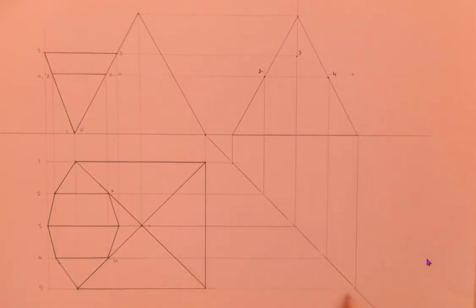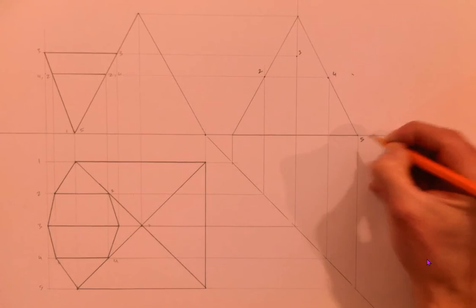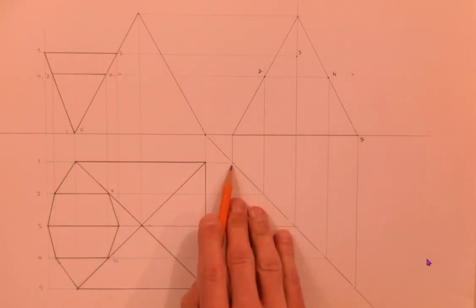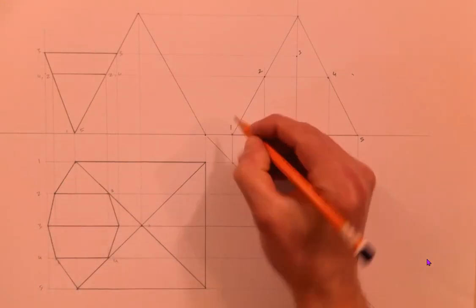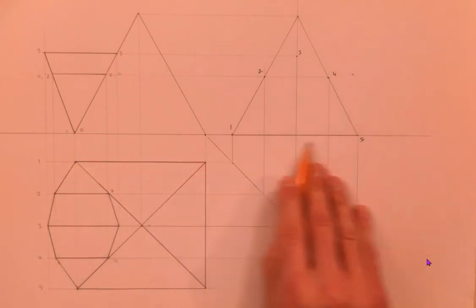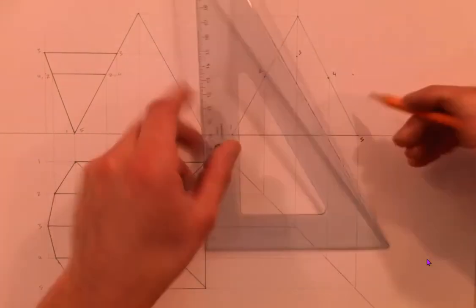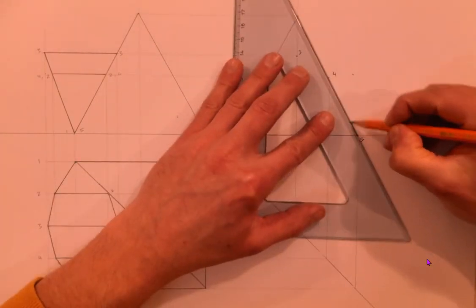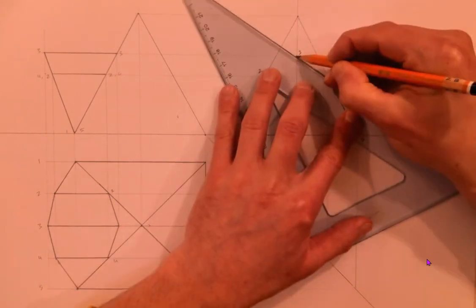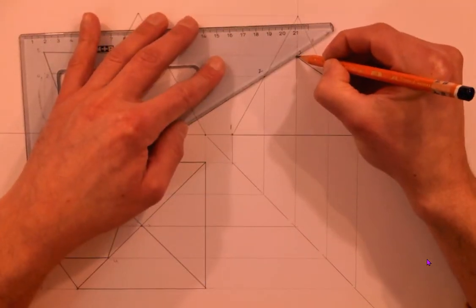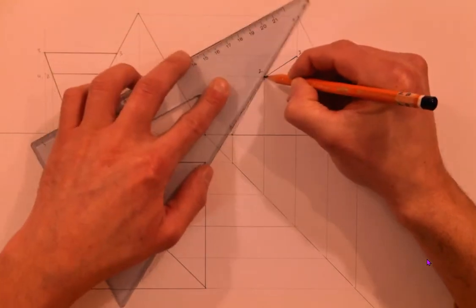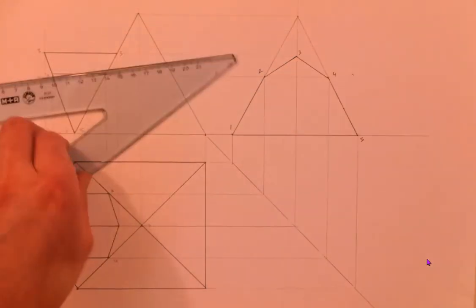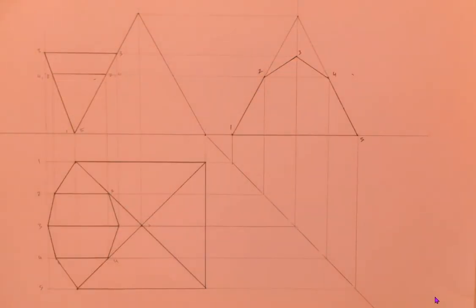And then 1 and 5 the same. 5 I bring them across and up. Here's point 5. 1 comes across and up, and there's point 1 because they were on the ground in elevation. They're going to be on the ground in end elevation. That gives me the true shape of the canopy. That is my elevation plan and end view done.